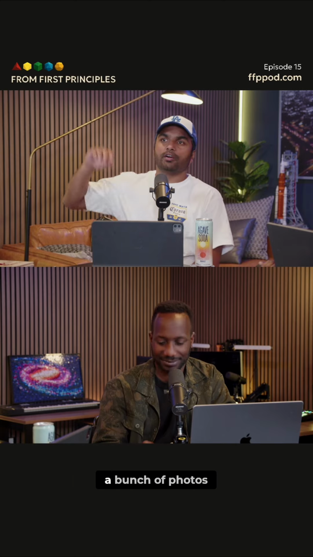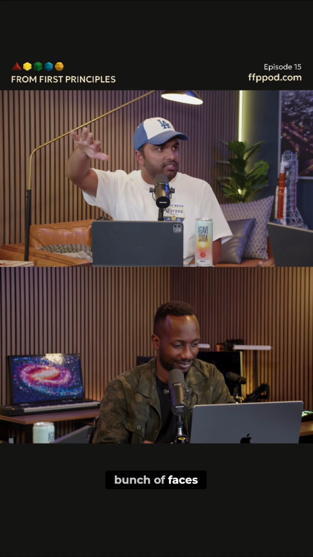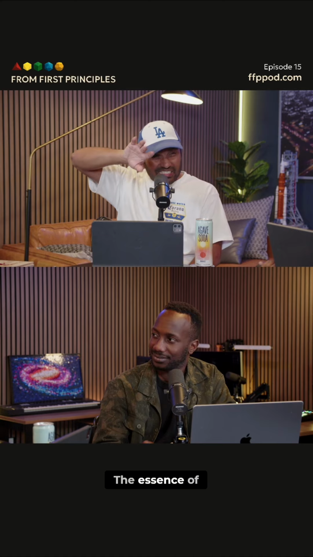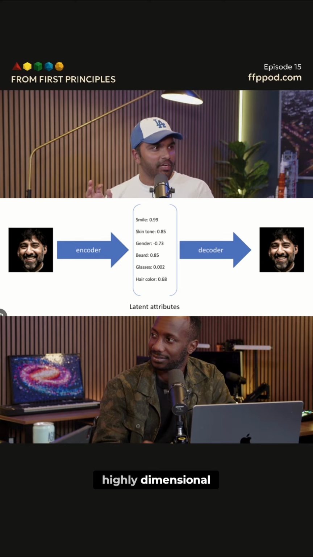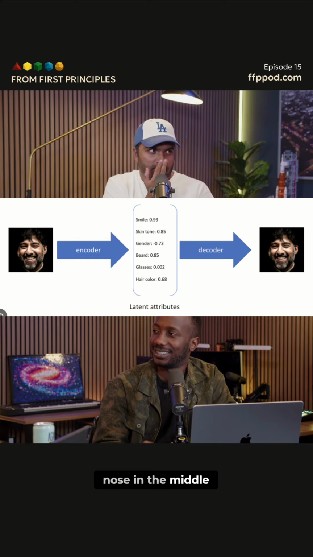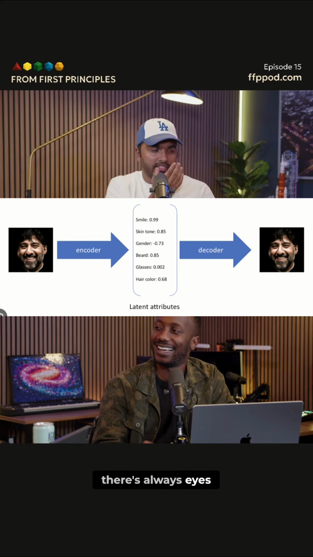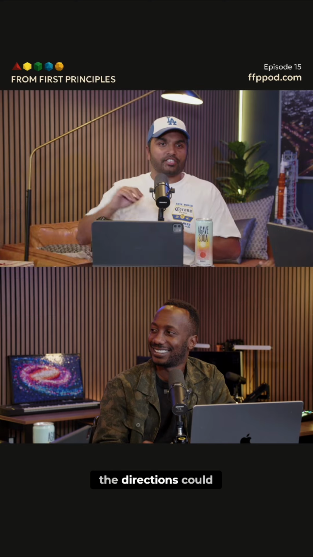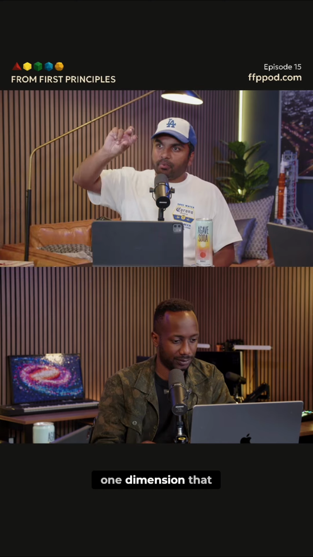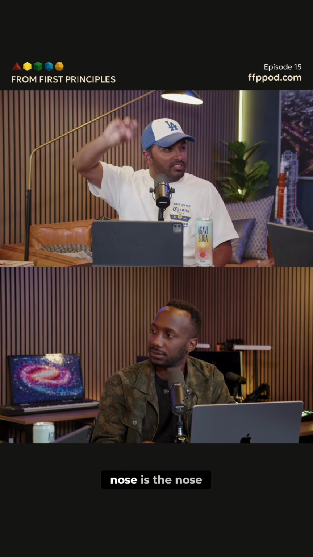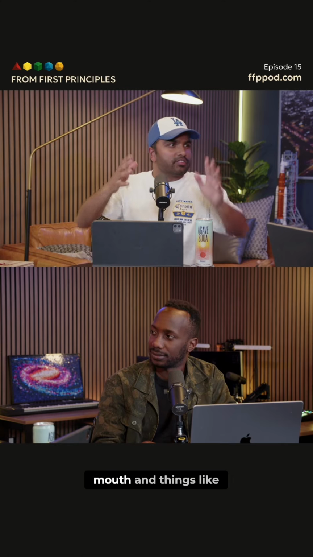But if I were to take a bunch of photos of just a bunch of faces, right? The essence of the face is actually not that highly dimensional. There's always a nose in the middle. There's always a mouth. There's always eyes, right? Maybe one of the directions could be how dark is the face, right? And there'd be one dimension that would tell it how far up in the nose is the nose and how wide is the mouth and things like that.